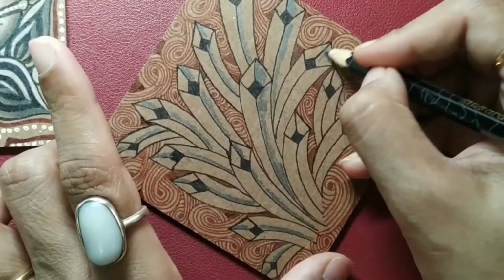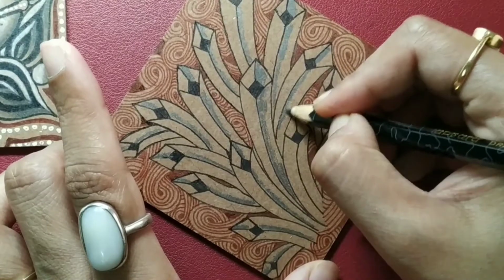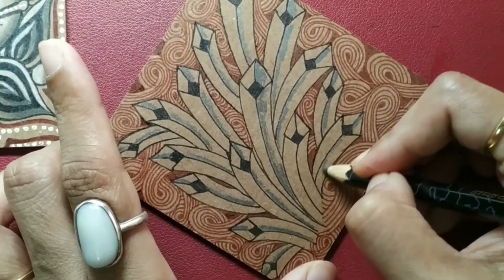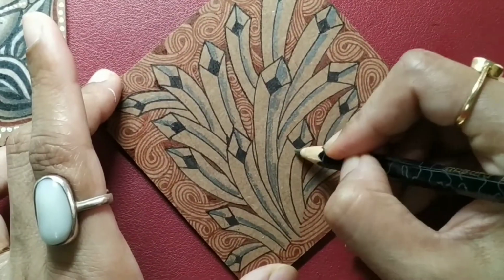So pretty simple to shade a dream catcher, just like cubes. Add on one side.